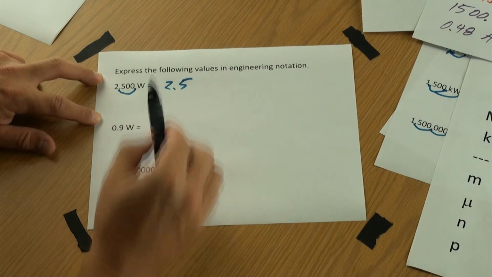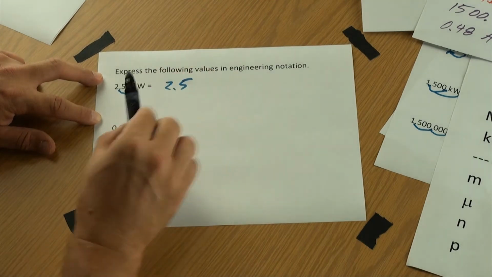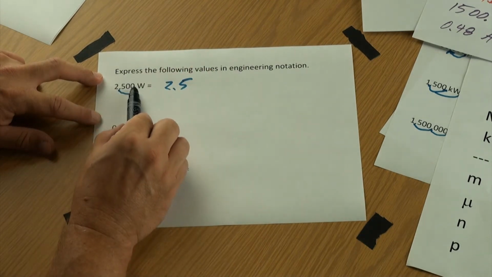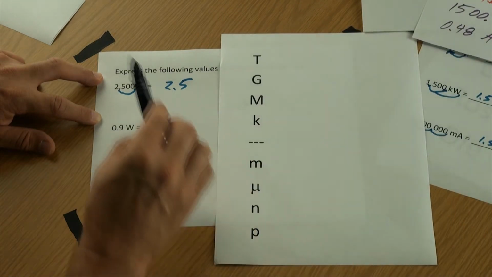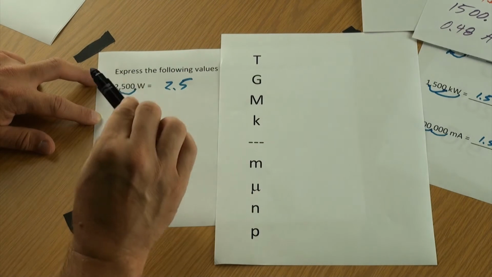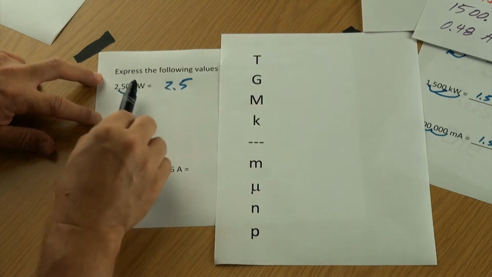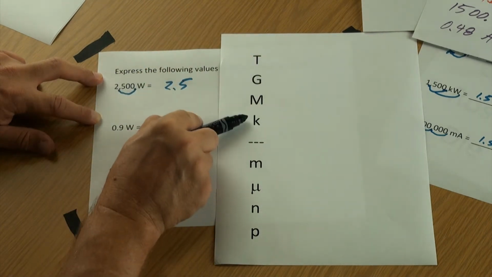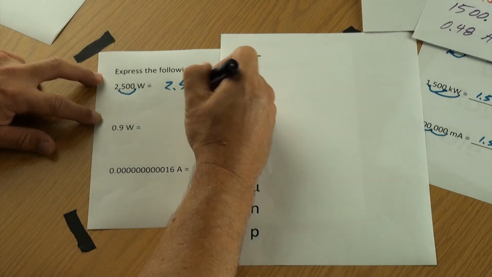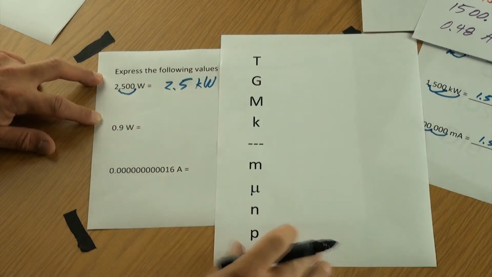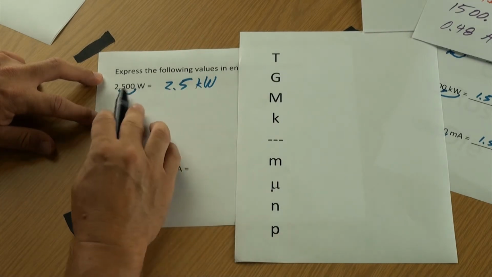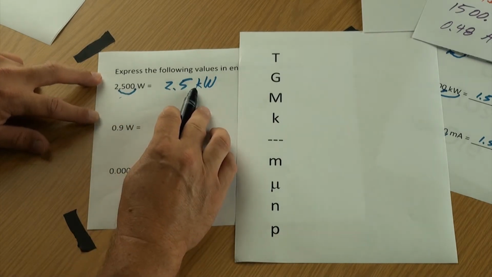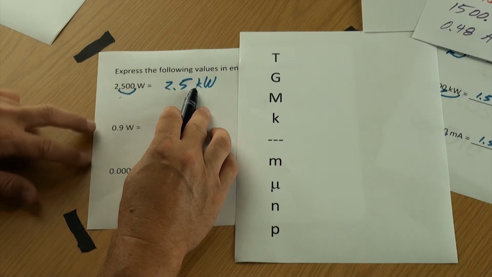I've only got 1 digit left of the decimal. Now, what kind of watts are those going to be? I moved left on the decimal point, and remember, let ugly roses die. Left means move up. So I went from watts, moving up, and that's going to give me kilowatts. So I've changed 2,500 watts to 2.5 kilowatts. That gives me a conversion and puts it in correct engineering notation.